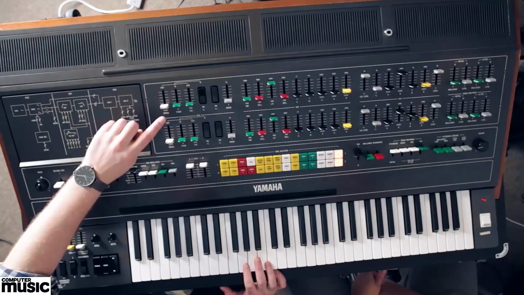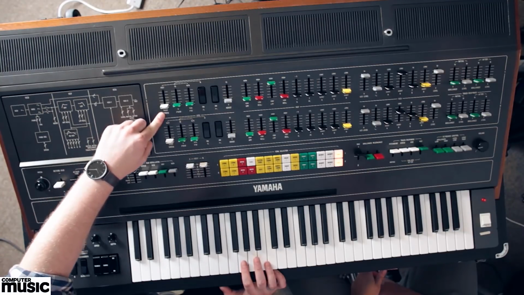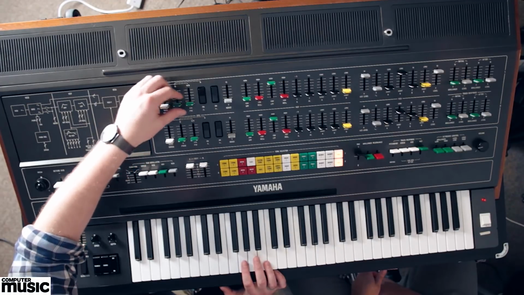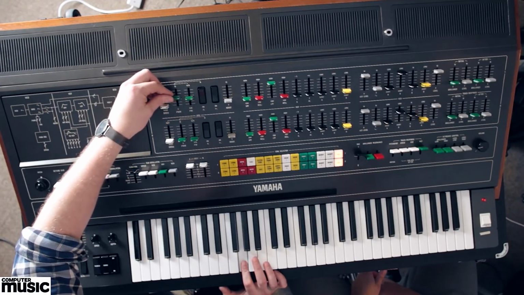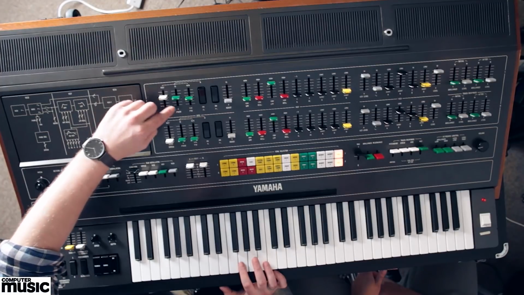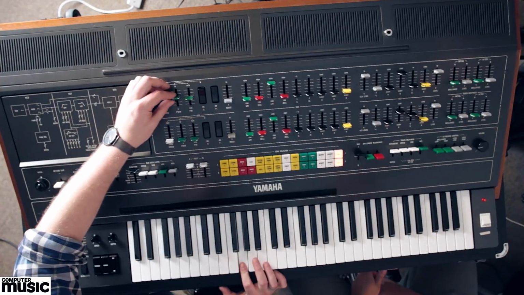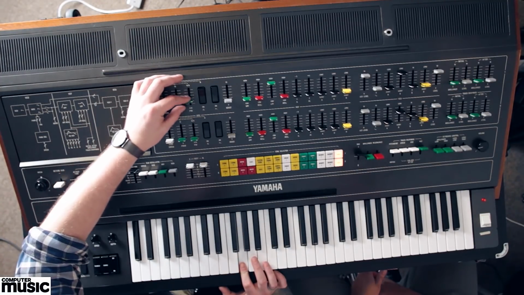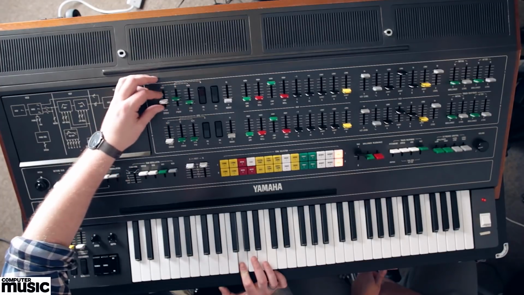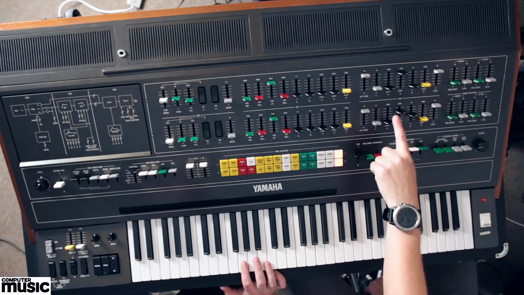And then there's a dedicated LFO for pulse width modulation, a sine LFO. Here's the speed and this is the depth. Lovely.